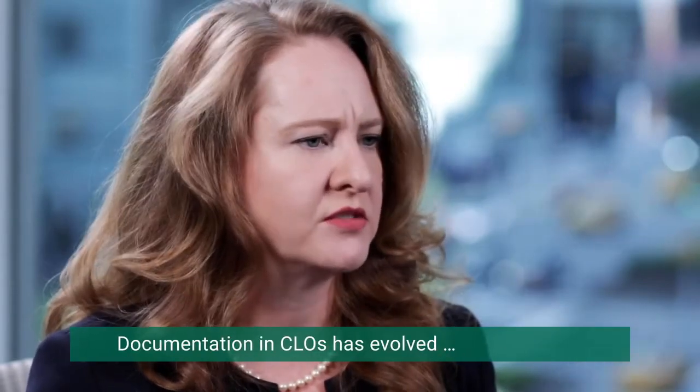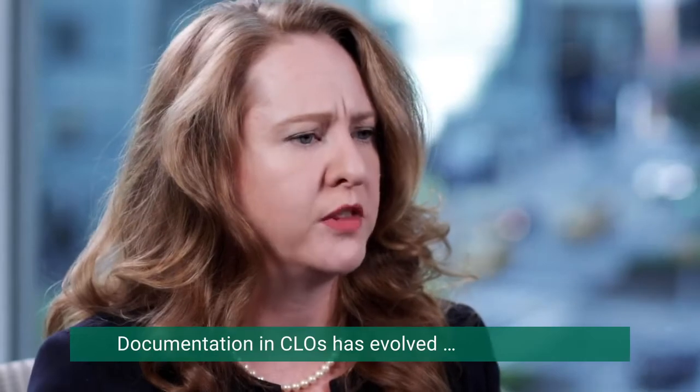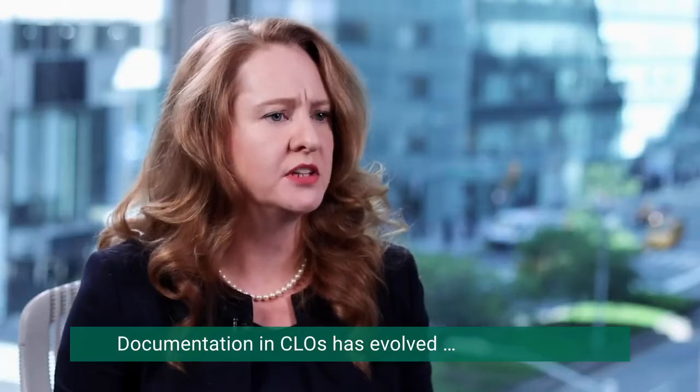After LIBOR was announced to be phased out, the early documentation that we saw in CLOs, in fact, was quite complicated. They included voting of the controlling class, or maybe the equity class had to vote, or maybe both had to vote on what the new reference rate would be. Thankfully, documentation has evolved, and now the language you're seeing in CLOs is really quite consistent. It adopts what is going to be recommended by the LSTA, and this is really quite important.